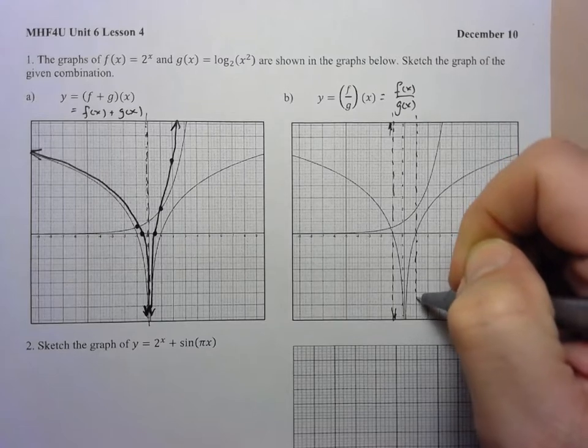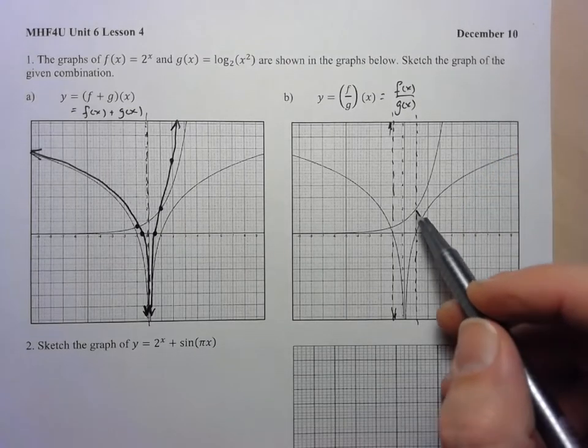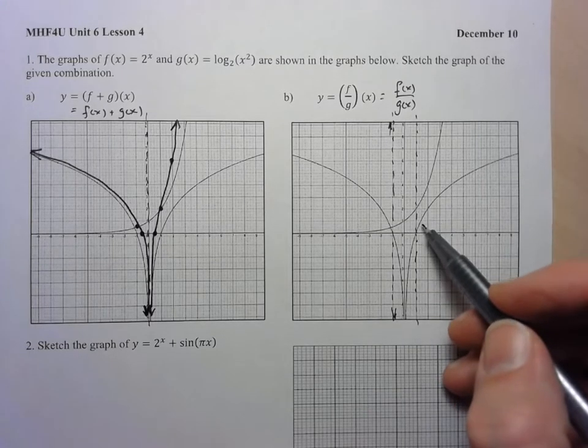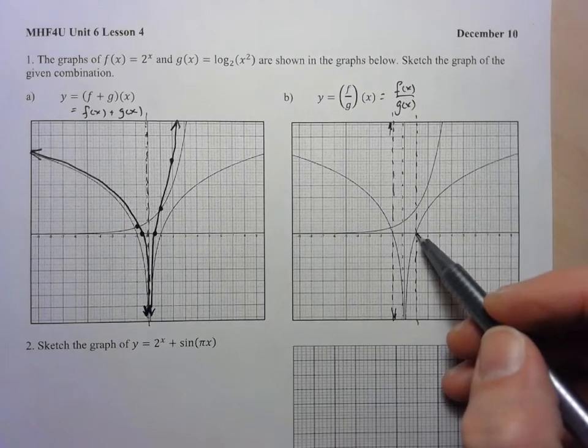Okay, and I think you can see something very similar is going to happen at 1, because I've got a very similar scenario. My numerator is just approaching some number, in this case approaching 2 from either the left or the right, and then I'm dividing by g, which is getting very, very close to 0.